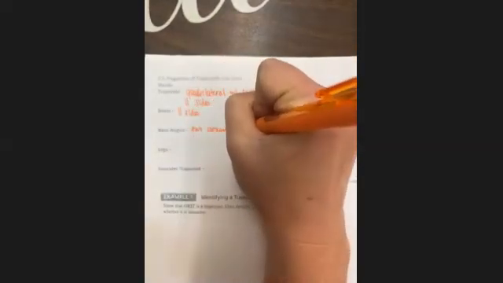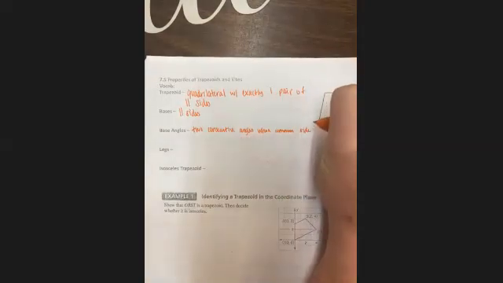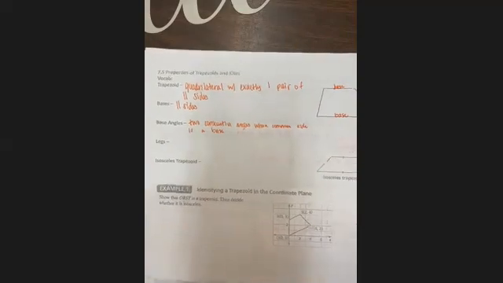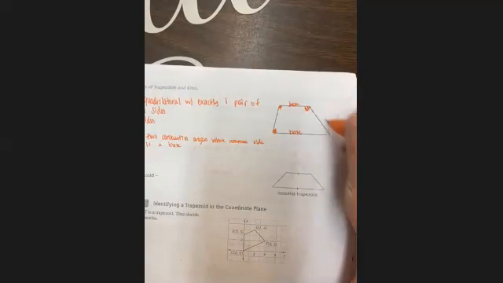Okay, and they are two consecutive angles whose common side is a base. Okay, so this angle, this angle, this angle, this angle, okay, could all be base angles.